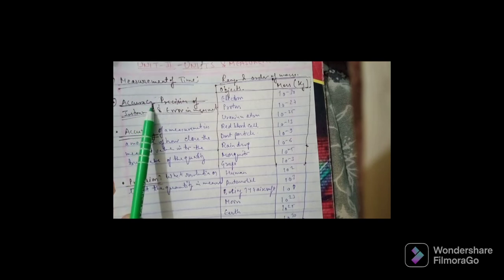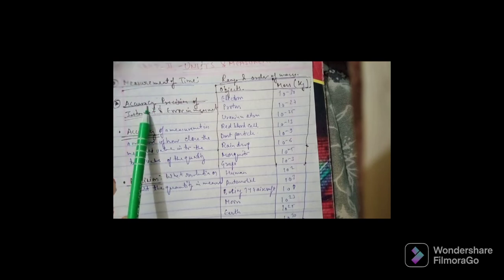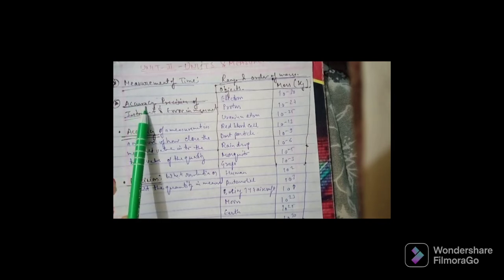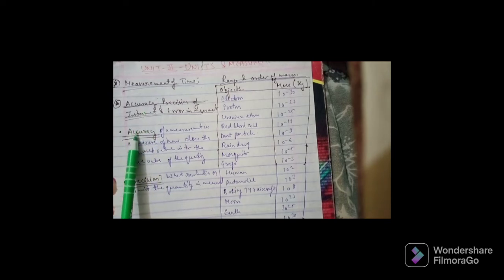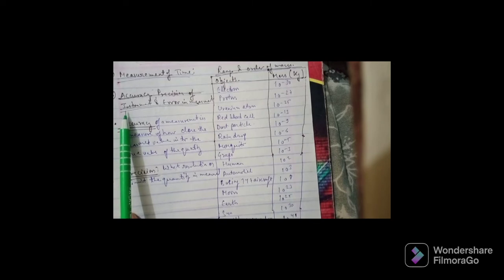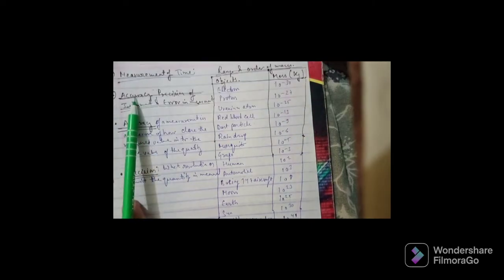Every measurement is approximate due to error in the measurement, and in general the errors in measurement can be broadly classified as systematic errors and random errors. So we discuss systematic and random errors as well. Systematic errors have been divided further, and random errors are also part of this. We'll discuss one by one.